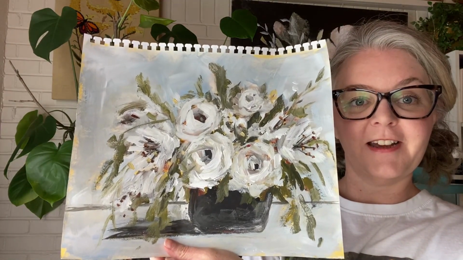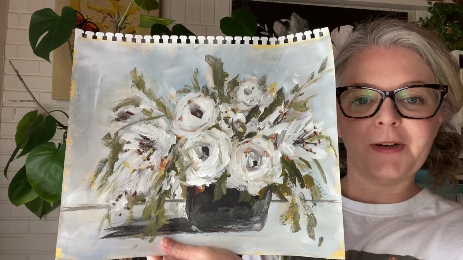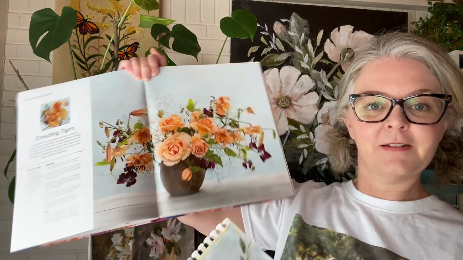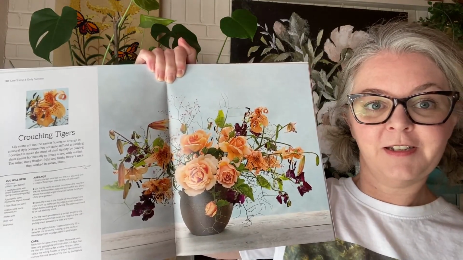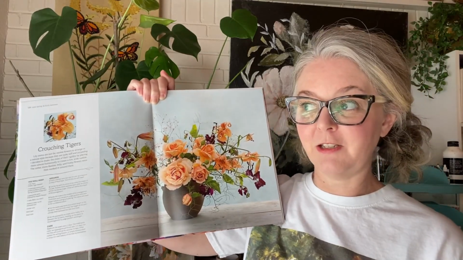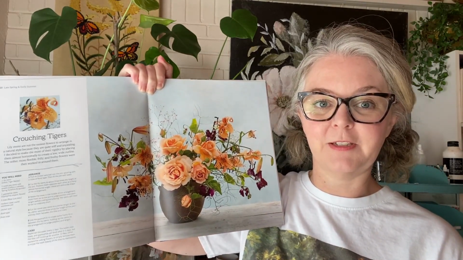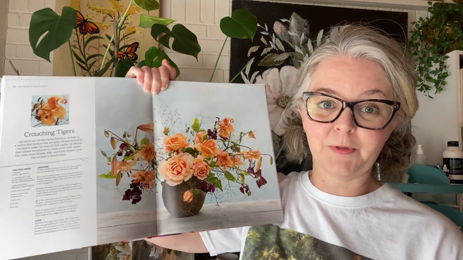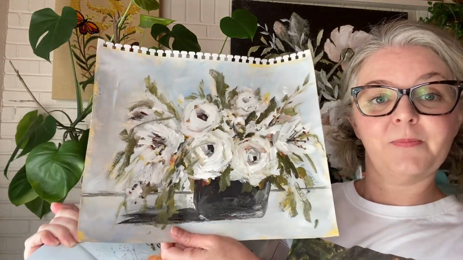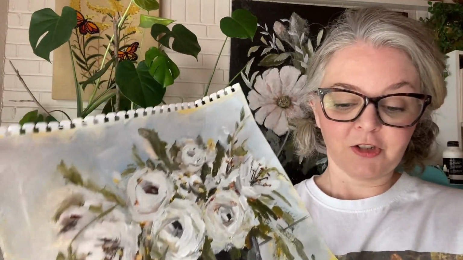You may not see that at all in this painting, but this was my reference photo, or really I would call it an inspiration photo, because it's not really represented in this, but it is enough for me just to give me an idea of what I can do to get it going.